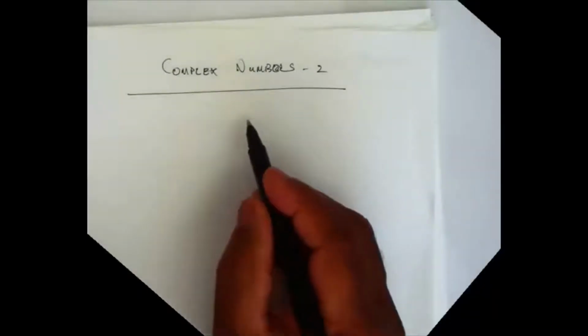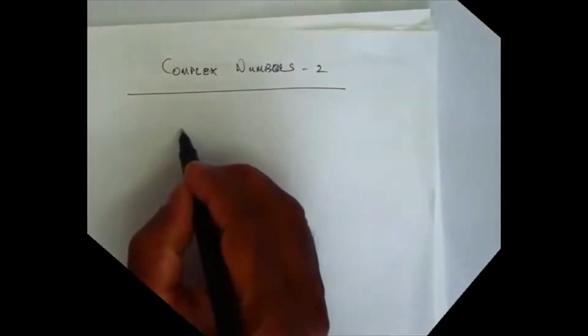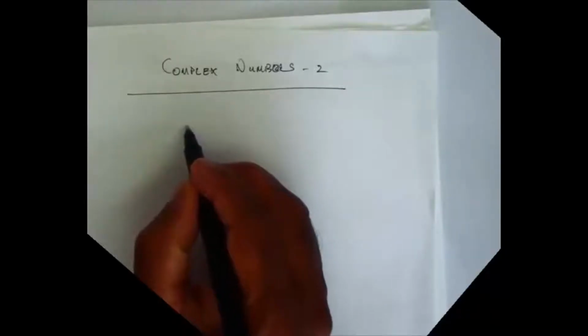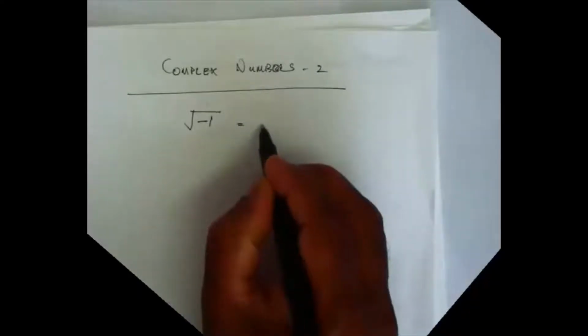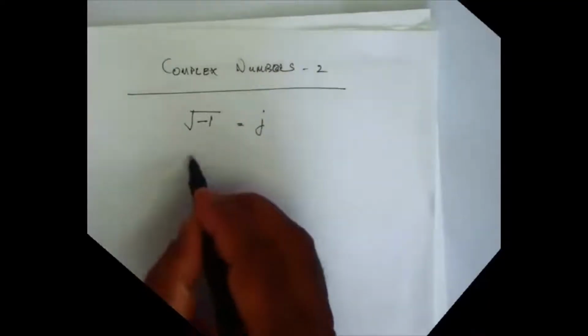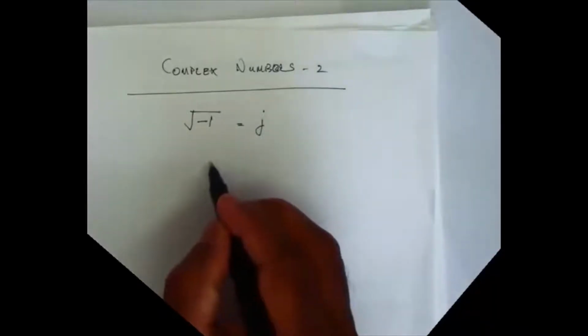Good morning. This is lesson 2 in complex numbers. In the last lesson, we learned that what we mean by a complex number is we give a meaning to this quantity square root of -1, which we interpret as j, and then the numbers with these negative square roots we can interpret as complex numbers.